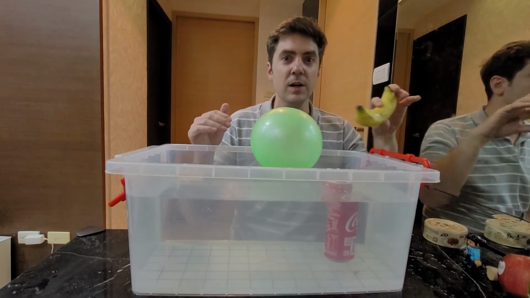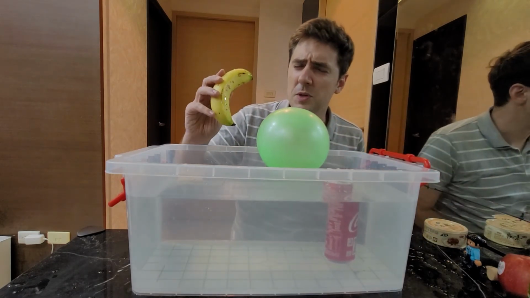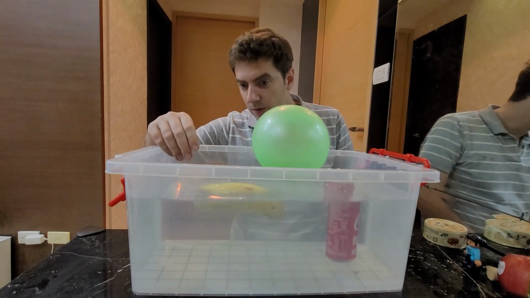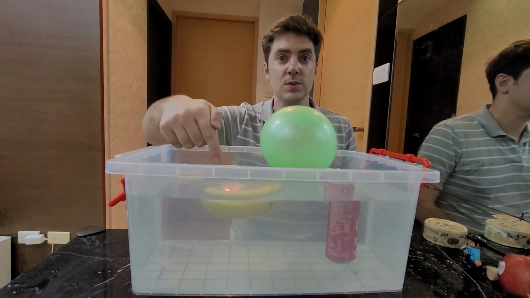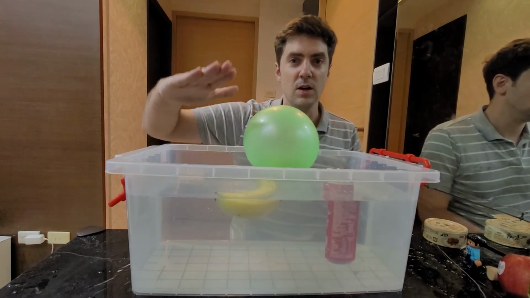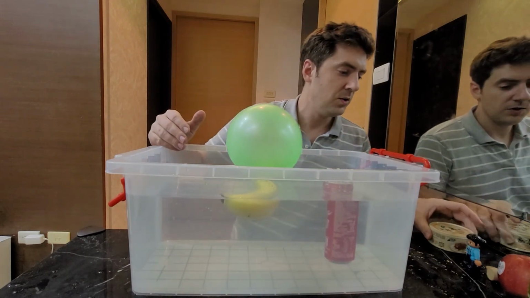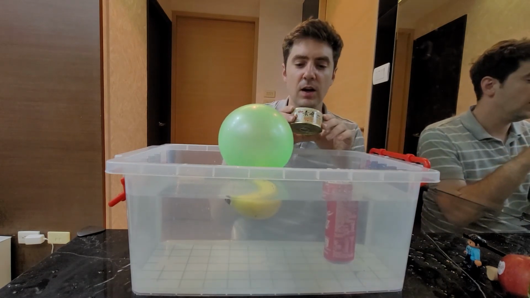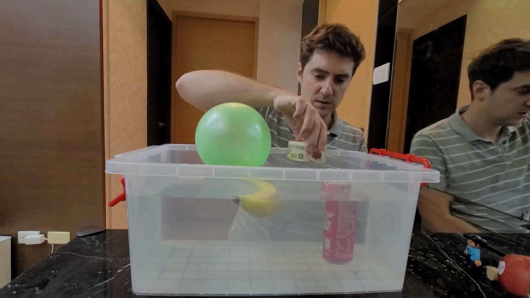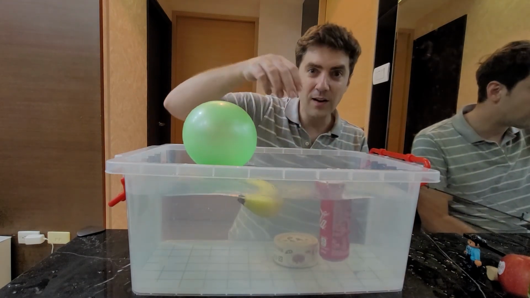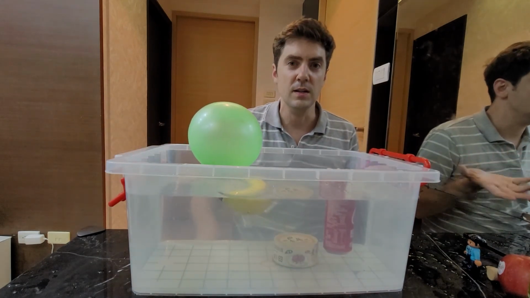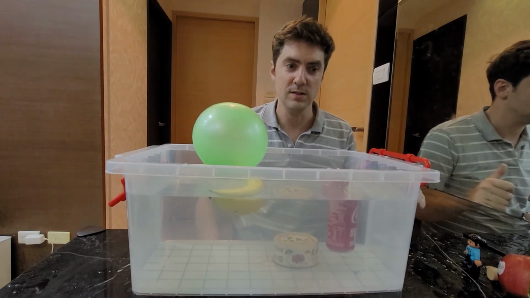Now, let's try the banana. I think maybe the banana will sink. Oh, look, the banana floats. So inside is similar to the denseness of the water. Now, let's try this can of soy protein. Will it float or sink? Oh, I was wrong. It doesn't float. It sinks to the bottom. It is more dense than the water inside.